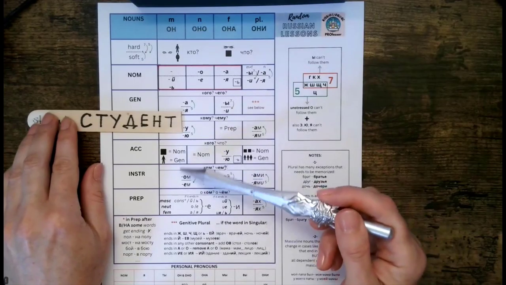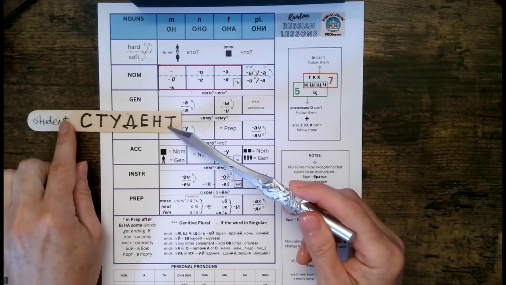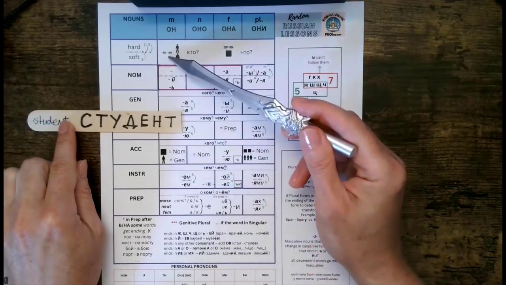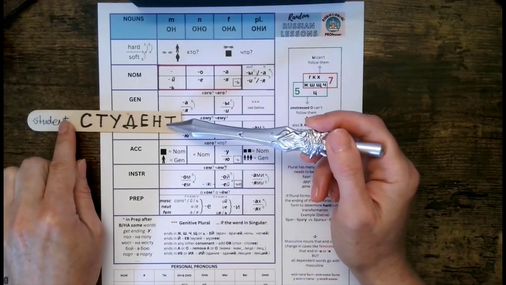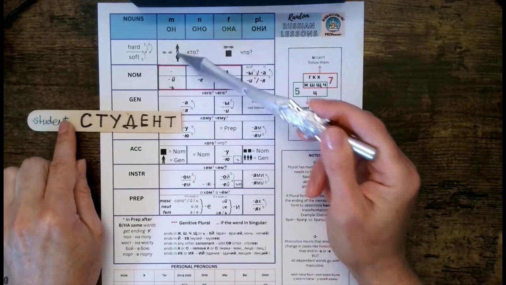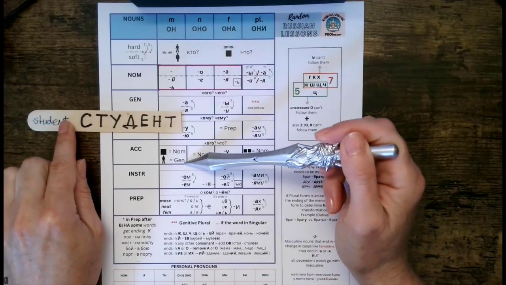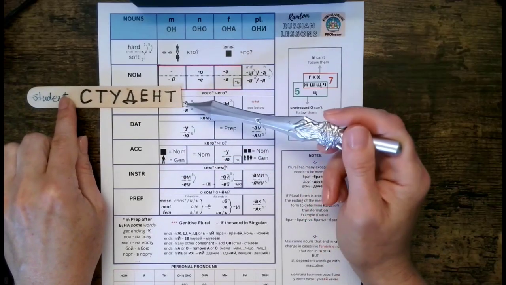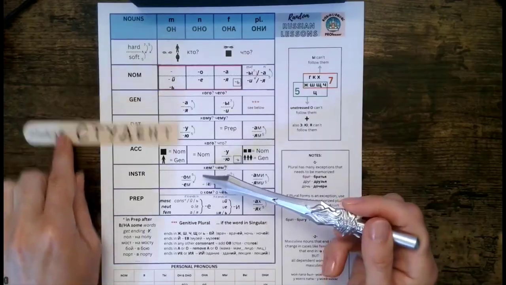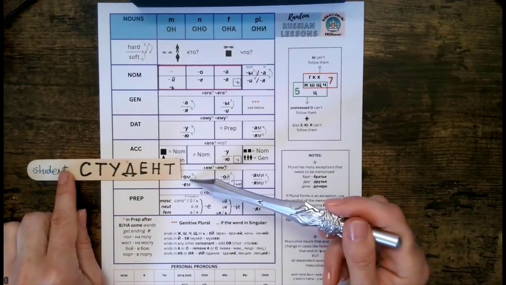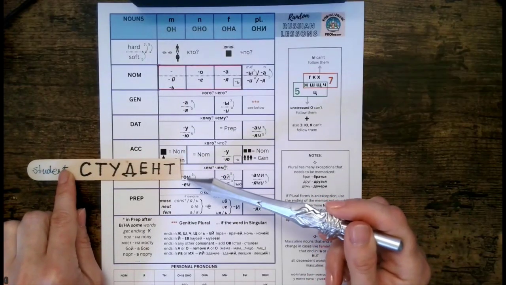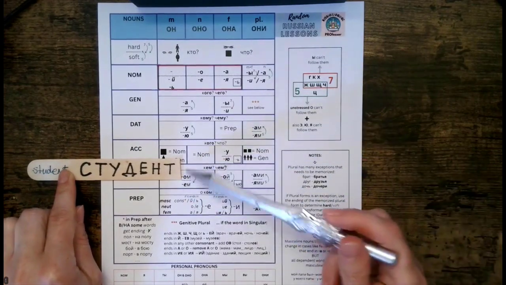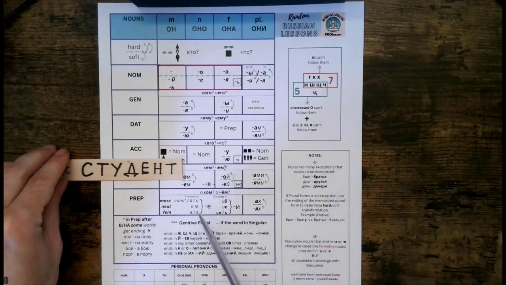studentu. Now in accusative, we have to decide, is this word student a something or is it a somebody? Can it look you in the eye? The students sure can. So that's a person. And for a person, we'll use the same form as we do in genitive. So the accusative form will be again studenta. Instrumental, hard stays hard, studentom. Here we have something affecting it, but remember, t is not part of these letters, so we don't worry about it.